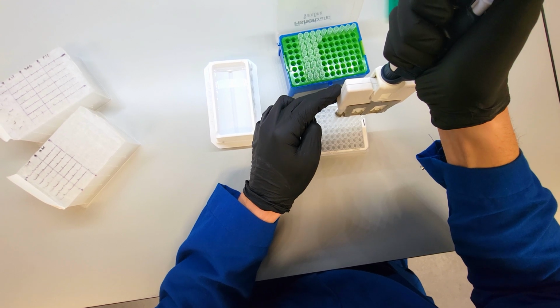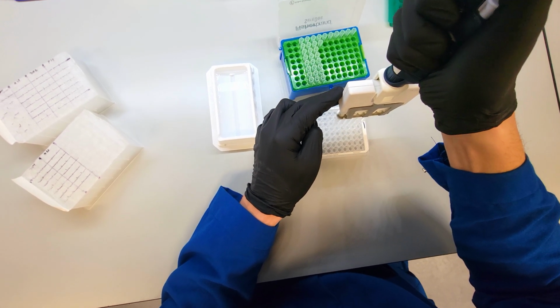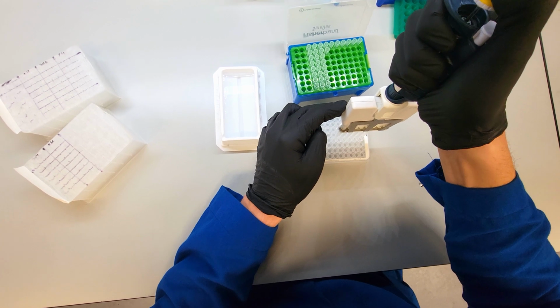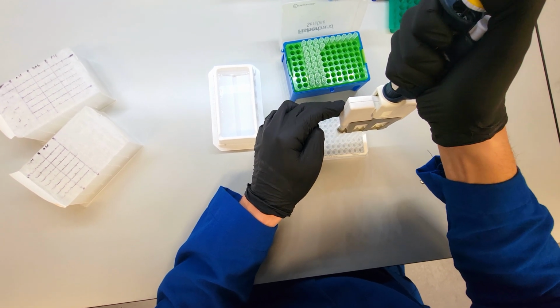I just don't see how that's faster. Because we have a pipetting robot in the room adjacent to here, and I just don't know what to do with it.